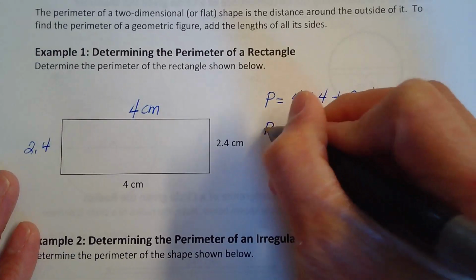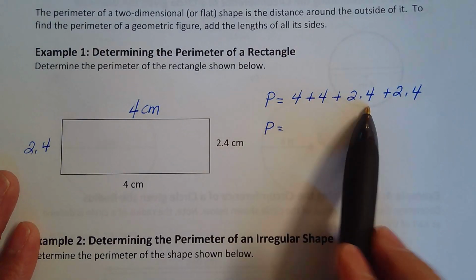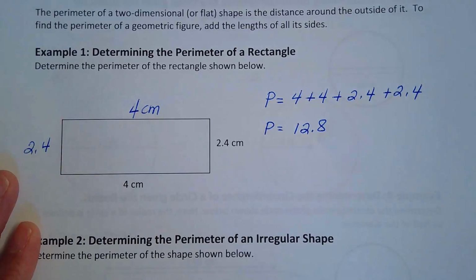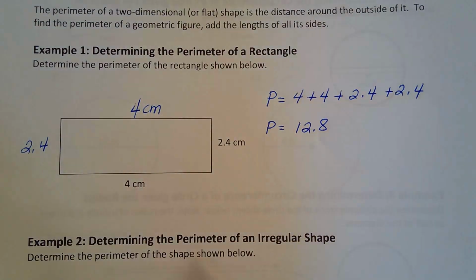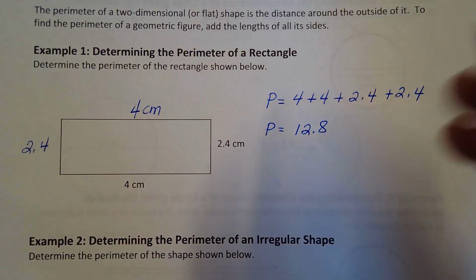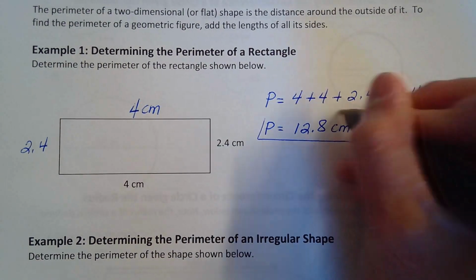Okay. So perimeter is equal to 12.8. 12.8 what? Well, centimeters plus centimeter plus centimeter plus centimeter. So that's 12.8 centimeters.